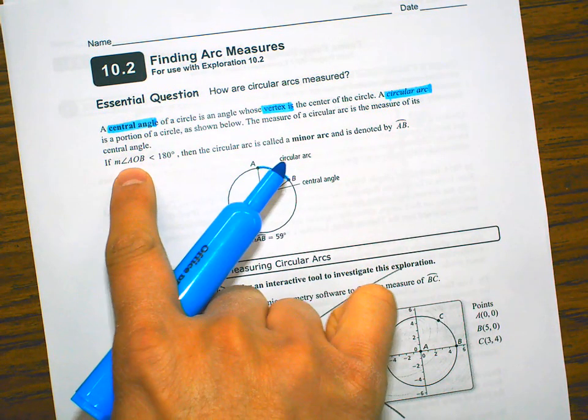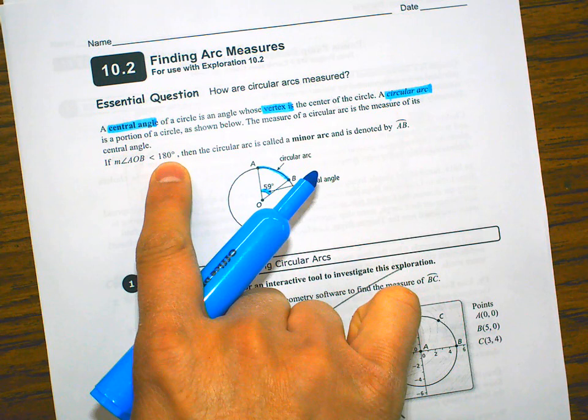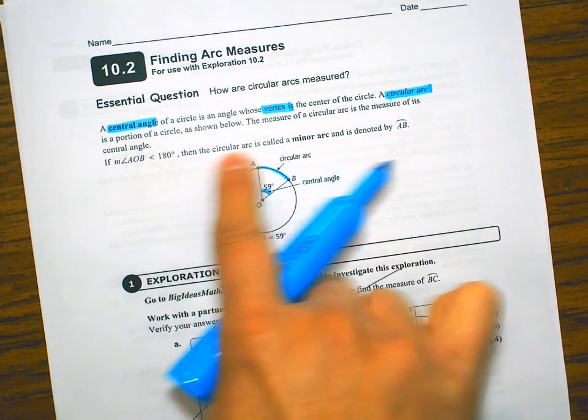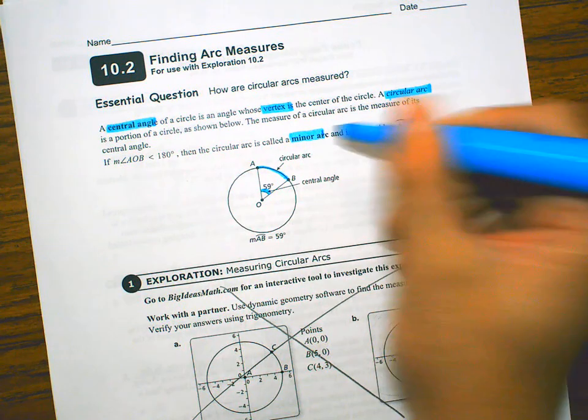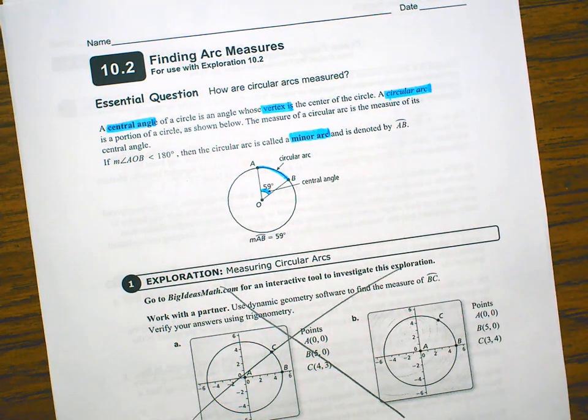If the measure of the angle is less than 180, then its circular arc is called the minor arc. And of course, if it is bigger than 180, then we call that the major arc.